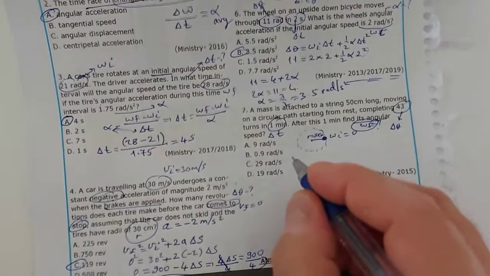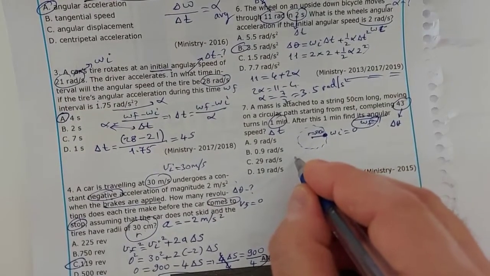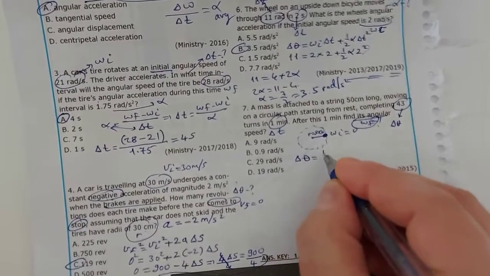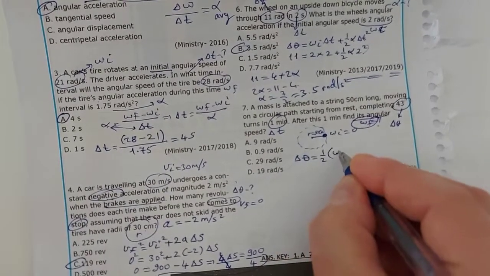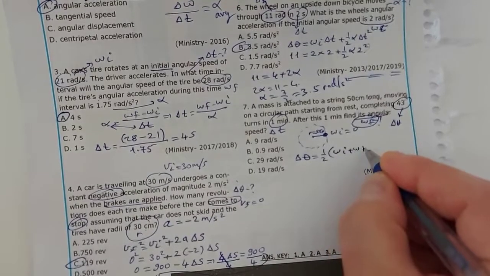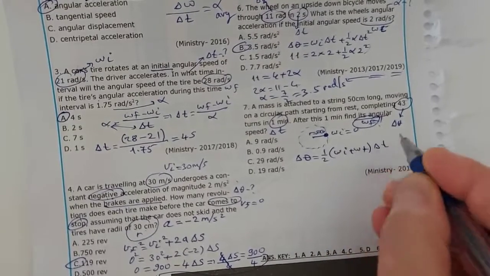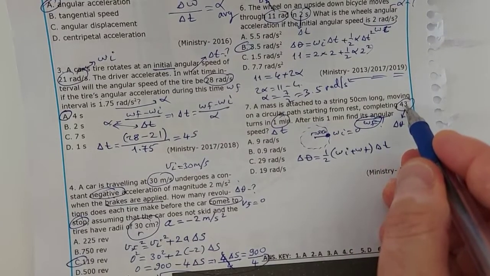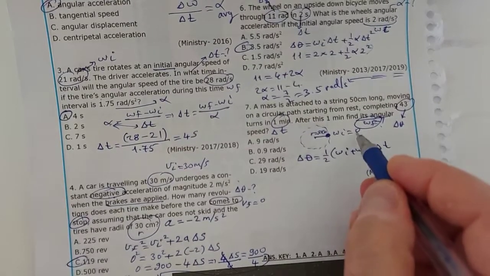Second equation is the best for this one, because we know that delta theta is equal to 1 over 2 omega initial plus omega final multiplied by delta t. Now look at here, delta theta is given in revolution, but we will convert it to radian. Initial is given 0. Final is asked, yes, one unknown. Delta t is given.